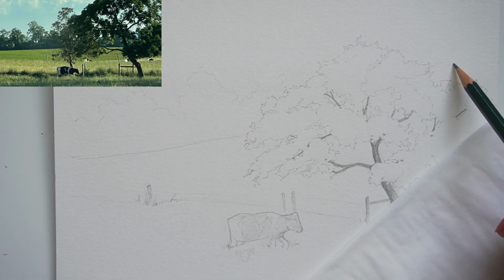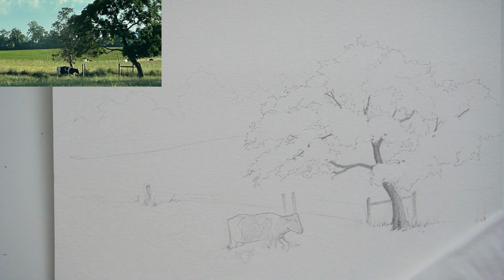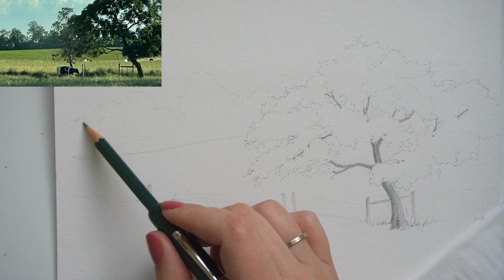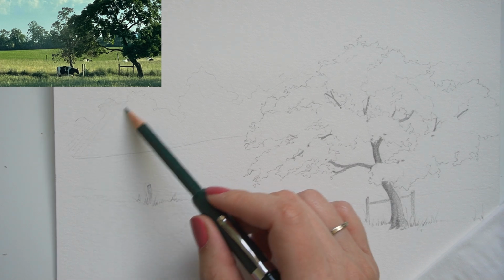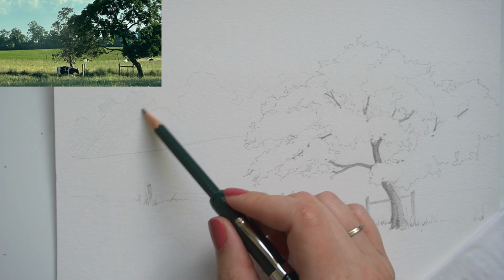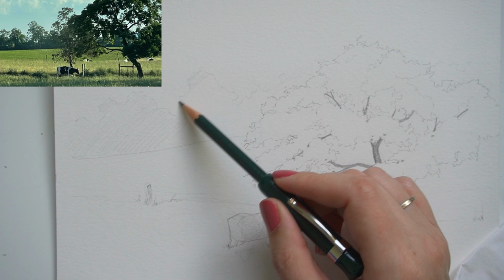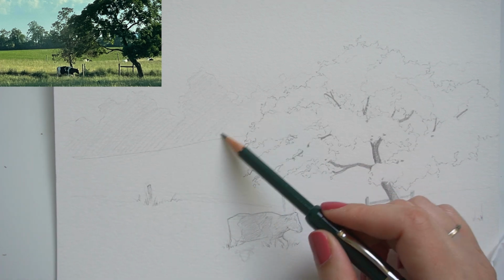And then I'm just gonna finish that out here. I'll lightly shade this in, just with some rough cross hatching. I guess hatching, so I'm not gonna cross it.